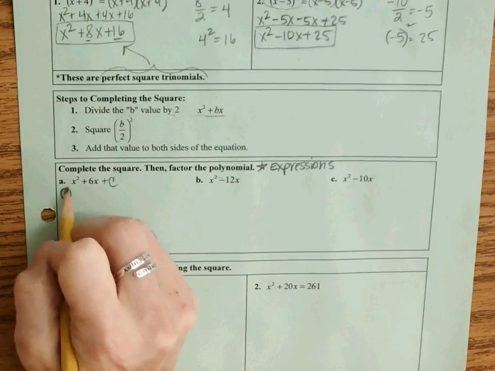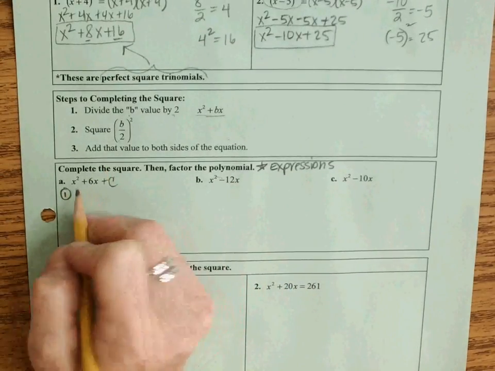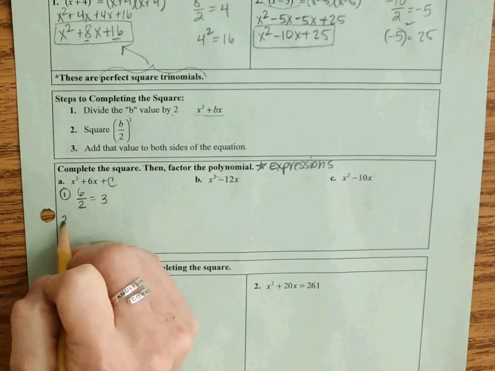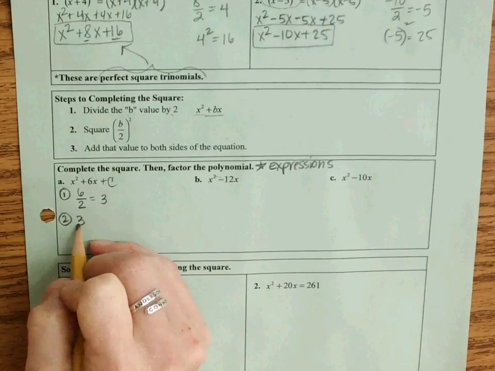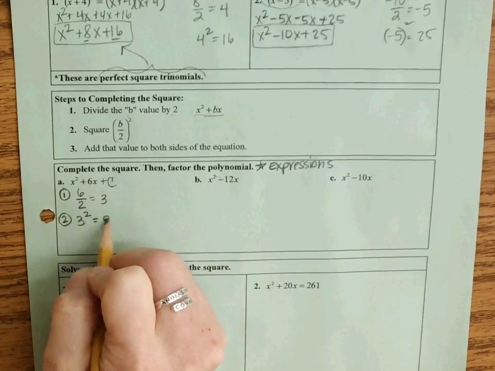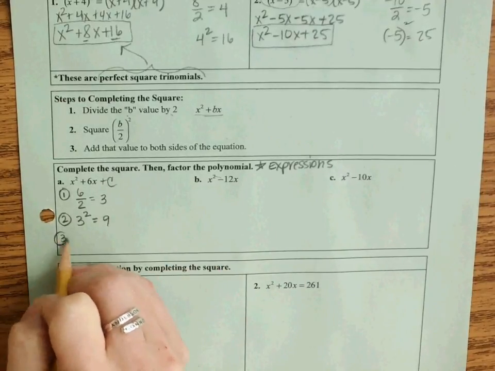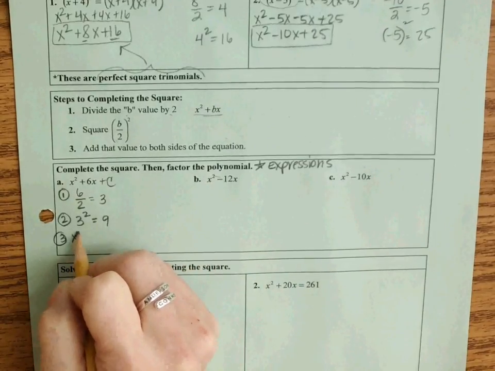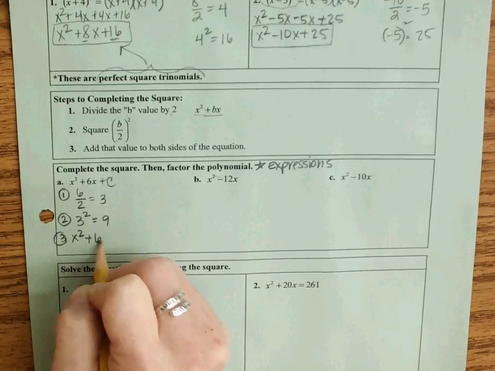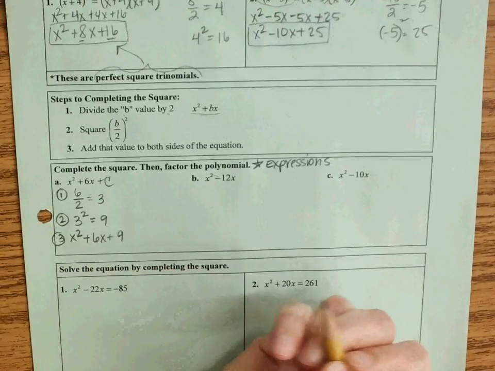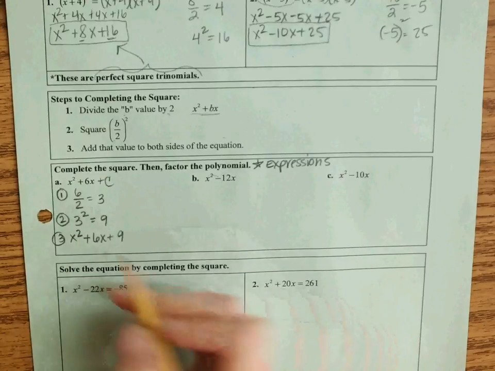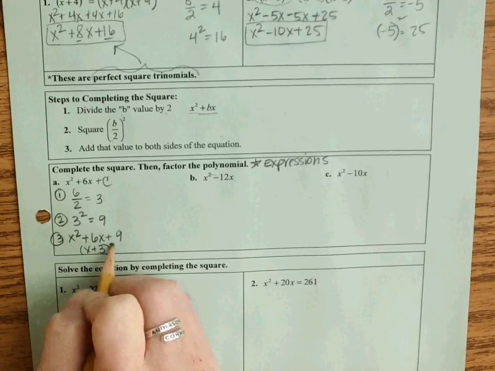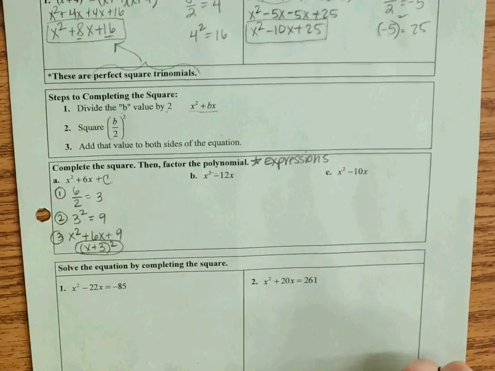So step 1, we're going to take our b value, which is 6, divide by 2. When I divide by 2, I get 3. Step 2, I'm going to take that 3 and square it. When I square it, I get 9. Step 3, we're going to add that value to this expression. When we are solving, it would be to both sides of the equation. So I get x squared plus 6x plus 9. If I wanted this factored, factors of 9 that would add to 3, this would be x plus 3 quantity squared. So that again is completing the square.